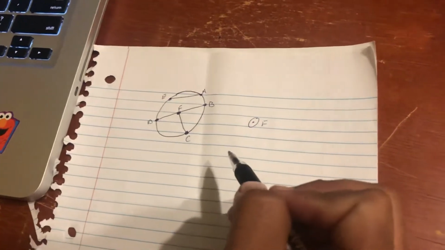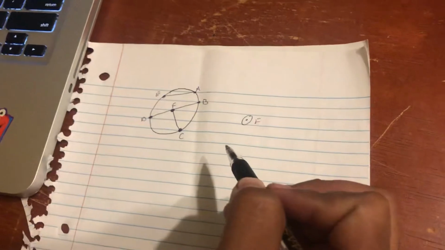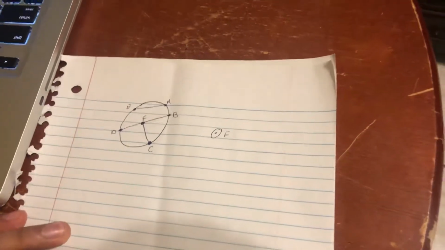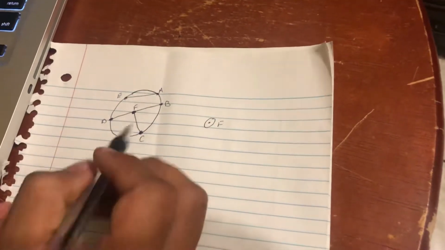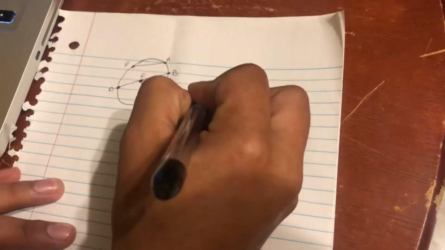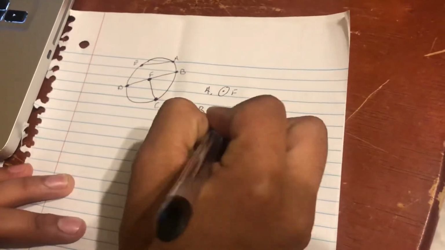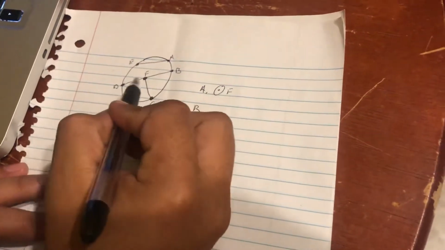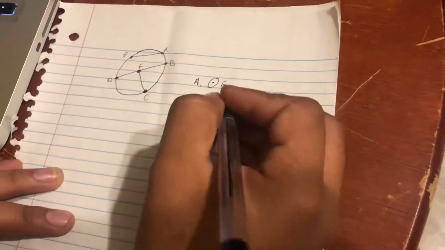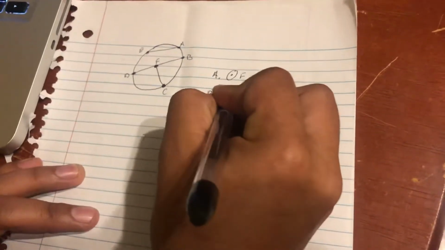Okay, then we have the second part, which is part B. It says name the radii of the circle. Now the radii is half of the circle. So here we have multiple ones. If you look at this example here, we have multiple options. So for part B, this could be some of the answers. So we have DF would be a radii, which is half of the circle. So one of the answers you could have is line segment DF.